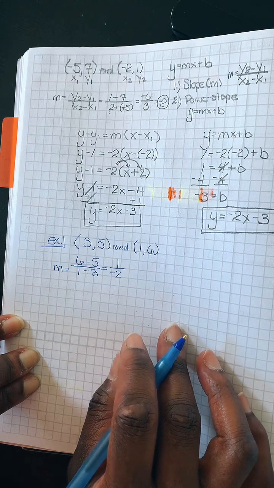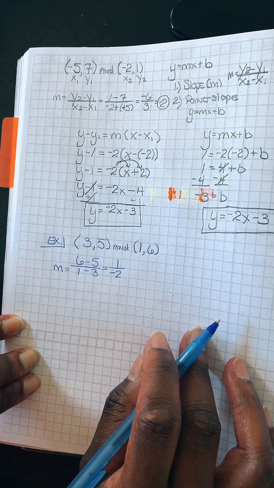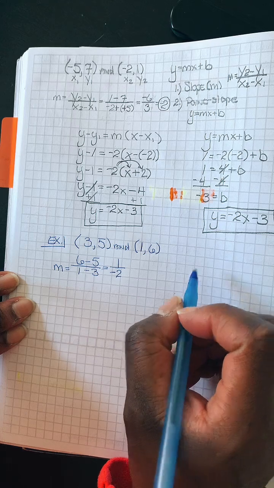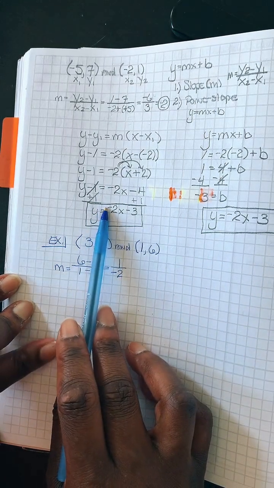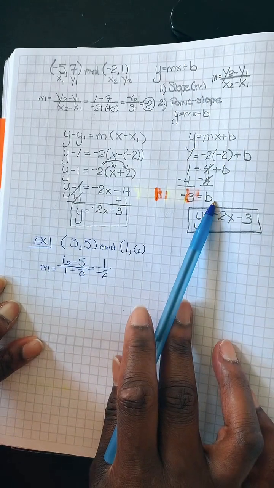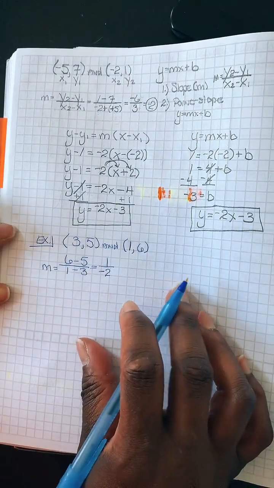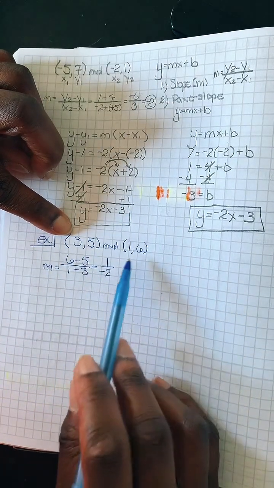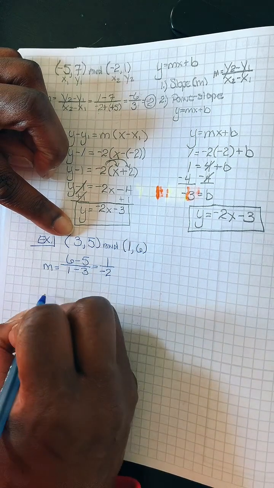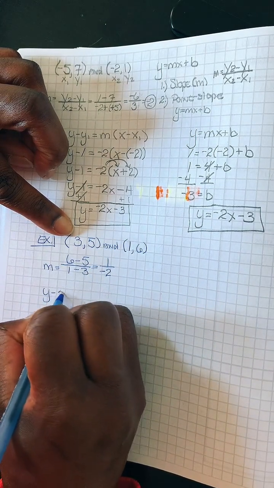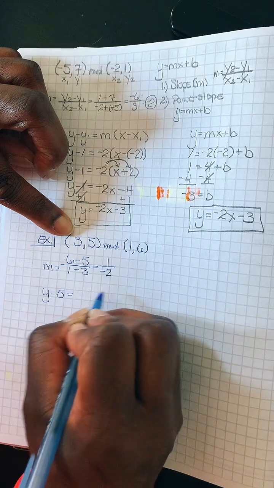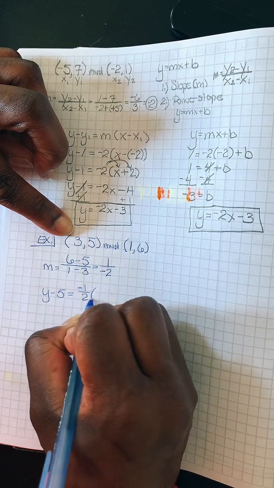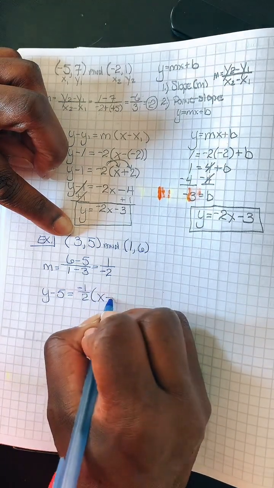All right. So now, awesome. Here we go. So we can use either the point slope or the slope-intercept form. If I use point slope, I'm just going to pick 3, 5. Last time I picked this one, now I'll pick 3, 5. So that means we have y minus 5 equals my slope, which is my negative 1/2, times x minus 3.